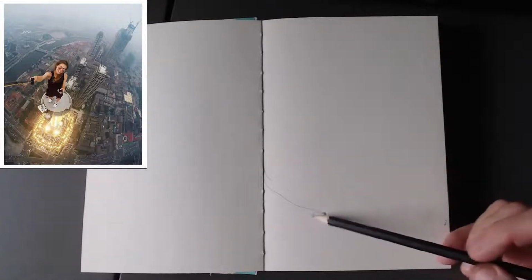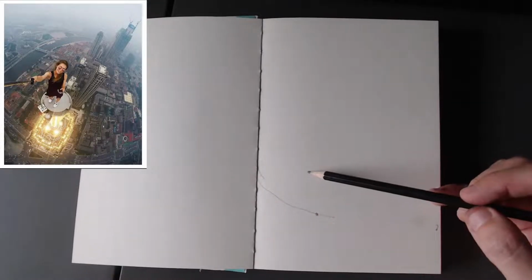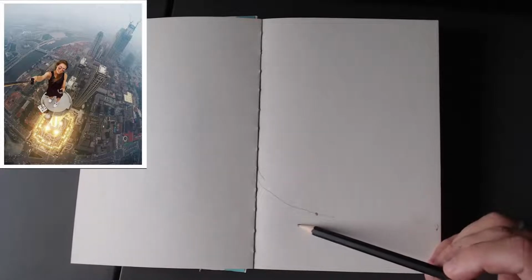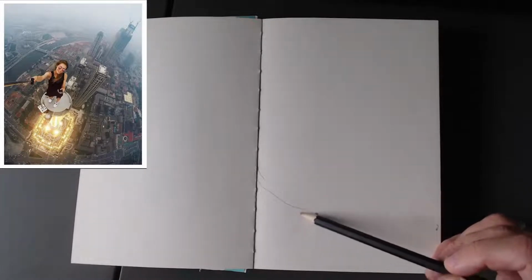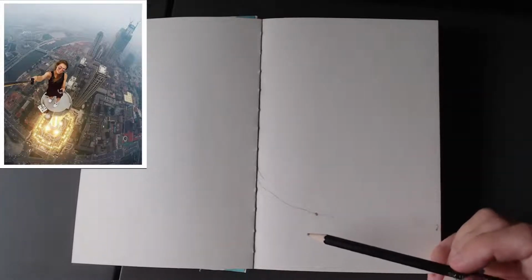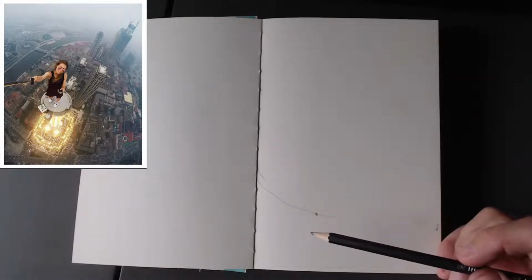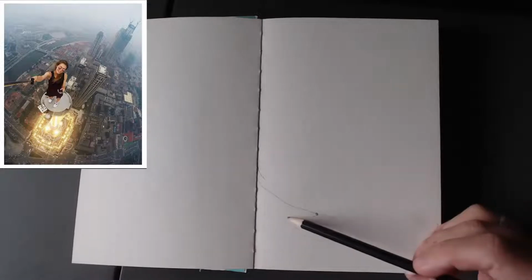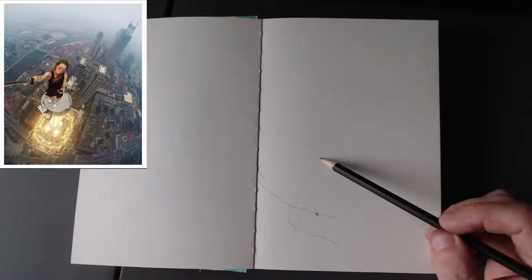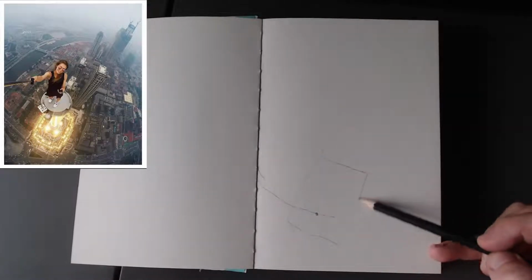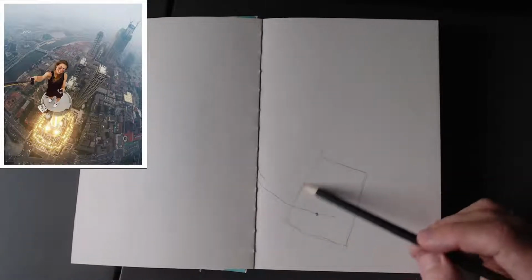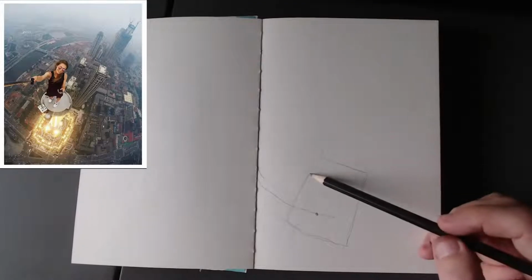So what we look at is this vanishing point for her pillar, and also we look for this rooftop here, which gives us the idea of the X and Z lines. You see?